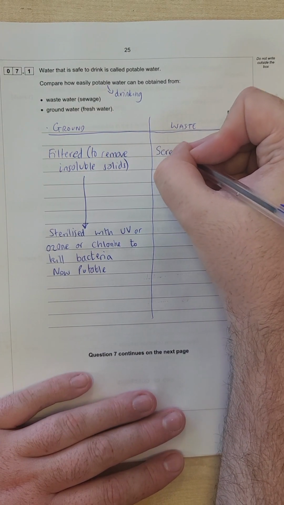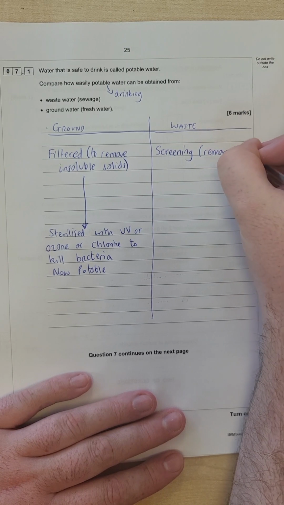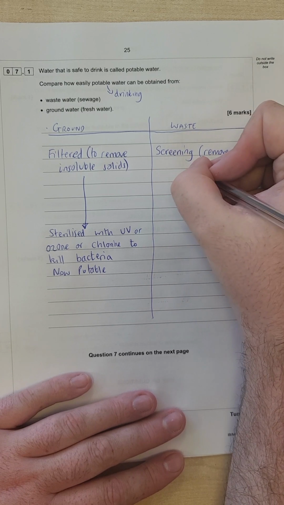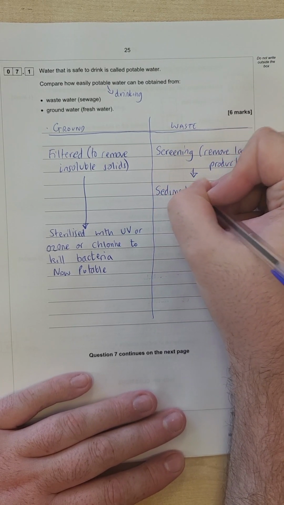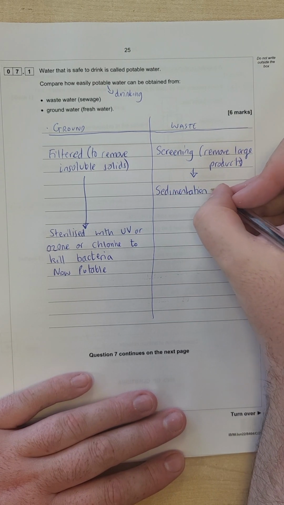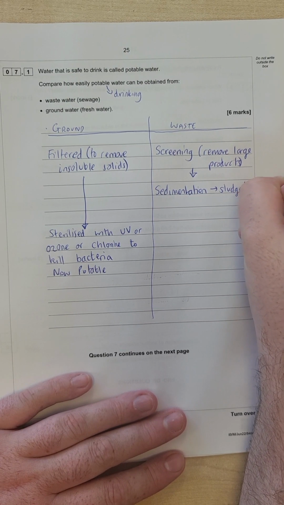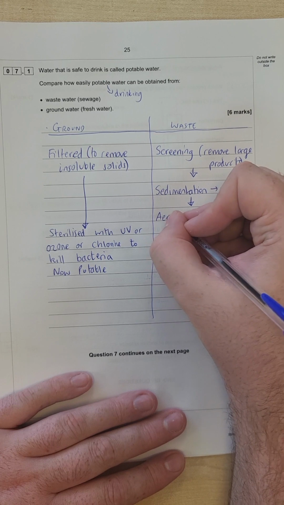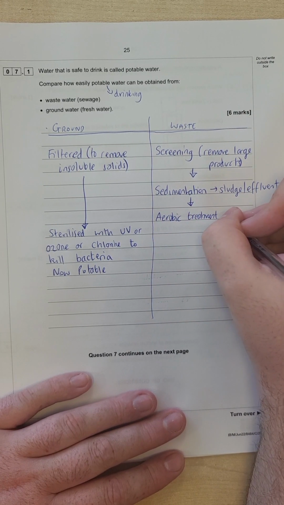Conversely, for wastewater, we need to screen it, which removes large products. We then need to do sedimentation to go to sludge and effluent. We then need to do aerobic with oxygen to treat the effluent.